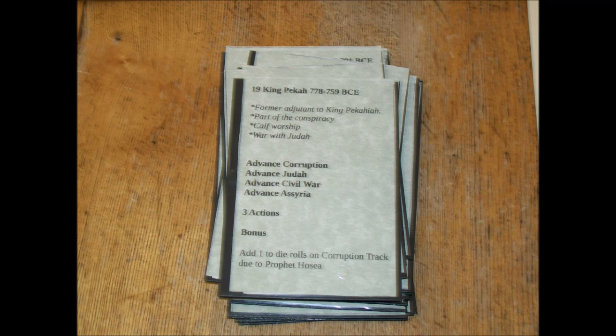So I am going to lose this game, probably. I do get a bonus die roll on the corruption track, which is in the one box also, due to the Prophet Hosea. So I'm going to push that one back, and that's successful, thankfully, for the die roll modifier. I'm going to try to push Assyria back, and I need a high die roll, and that fails. And now I'm going to push Judah back, and that's successful.